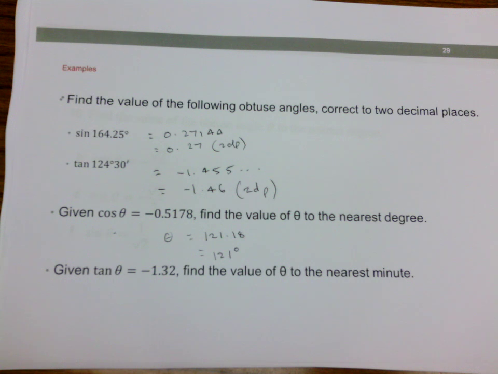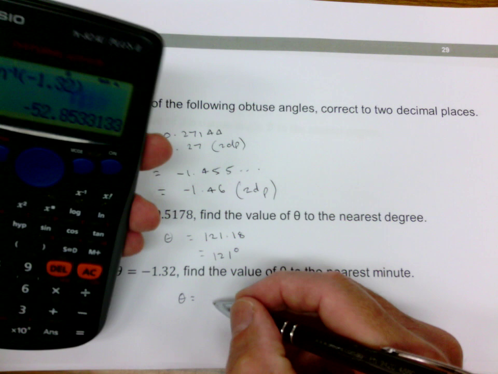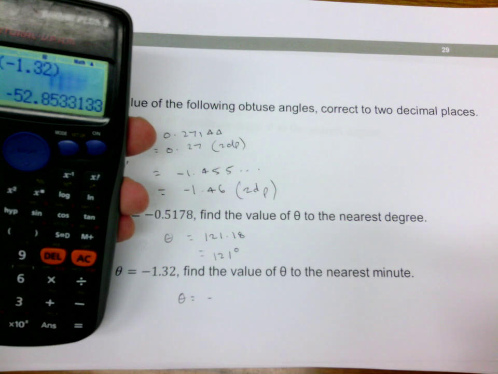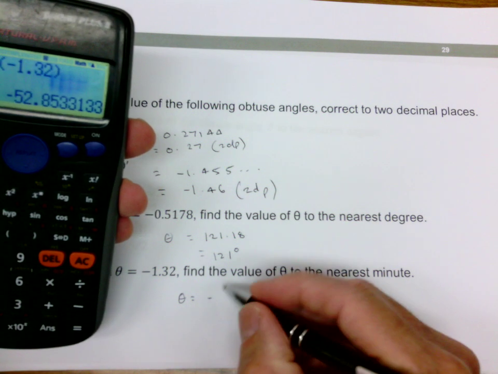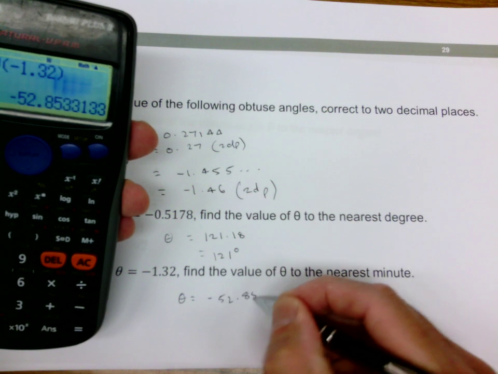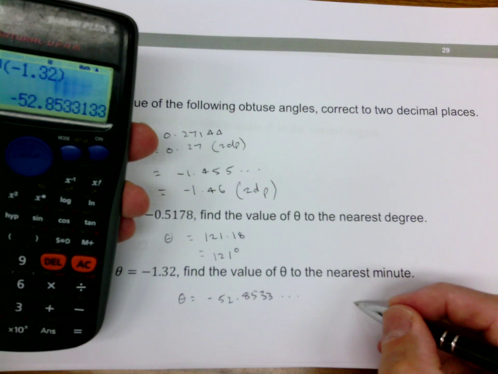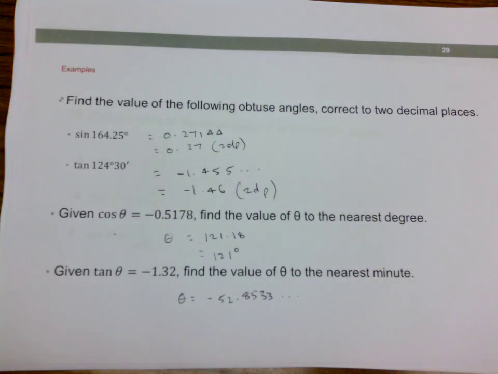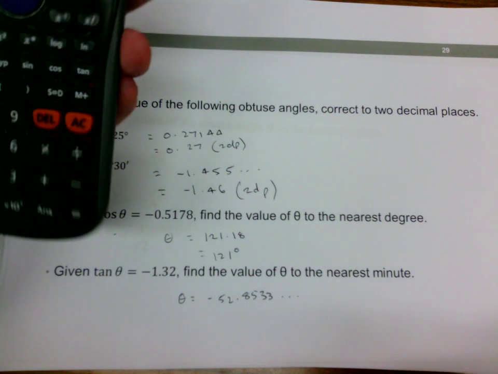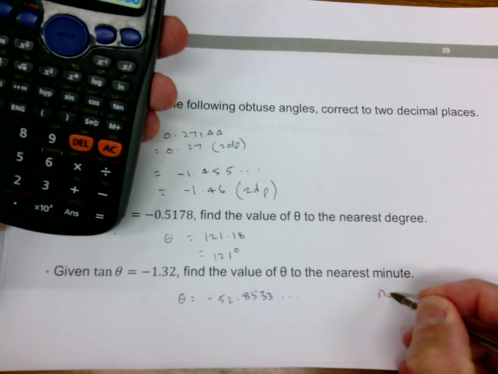Close the brackets, and we get theta equals negative, and we go to the nearest minute, so it's negative 52.8533. Now, when we get a negative, we need to make a note here. So make sure you put this in your booklet. Right, we're going to say note.